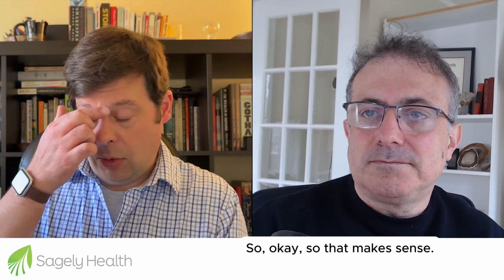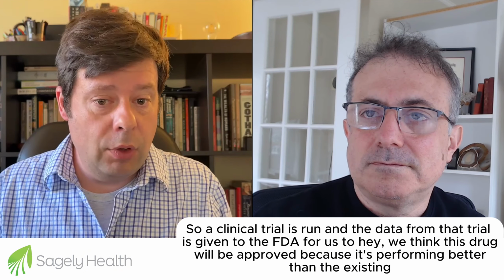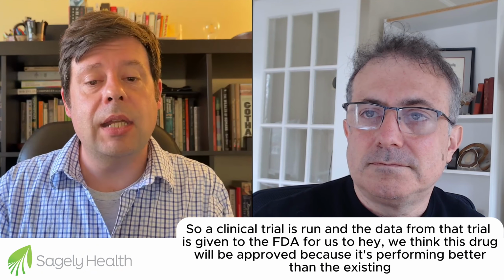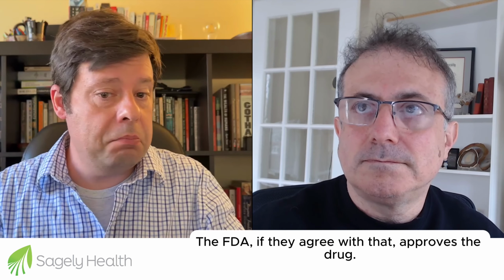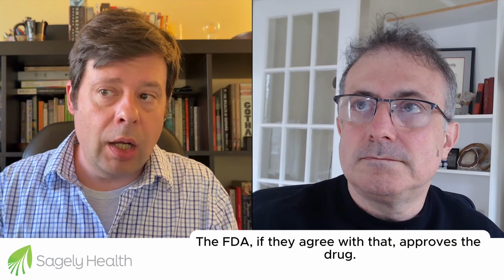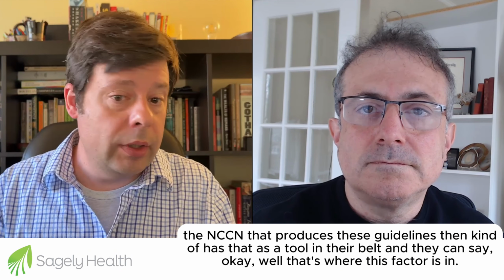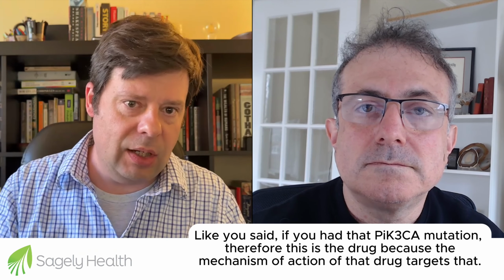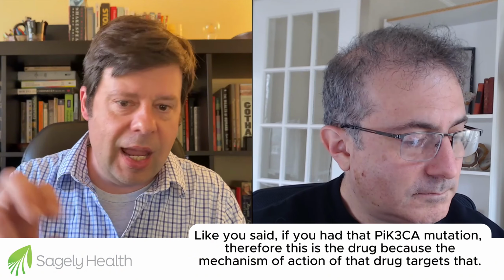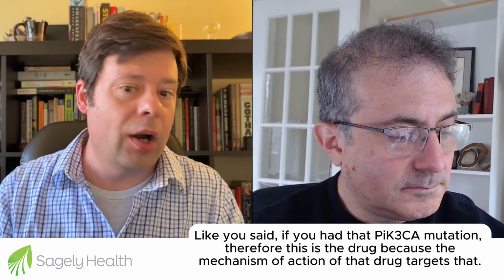So that makes sense. A clinical trial is run, and the data from that trial is given to the FDA to say, hey, we think this drug could be approved because it's performing better than the existing standard. If the FDA agrees with that, they approve the drug. The NCCN that produces these guidelines then has that as a tool in their belt, and they can say, okay, well, that's where this factors in. It should be used in this case. Like you said, if you had that PIK3CA mutation, therefore this is the drug, because the mechanism of action of that drug targets that.